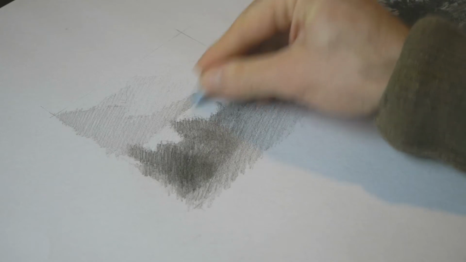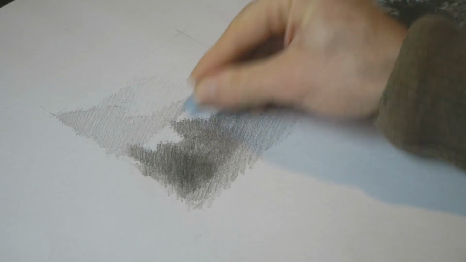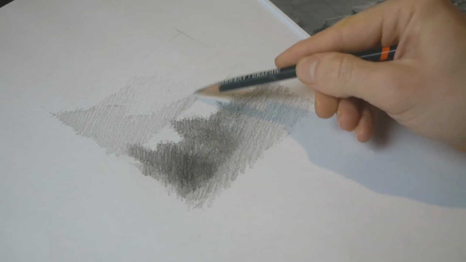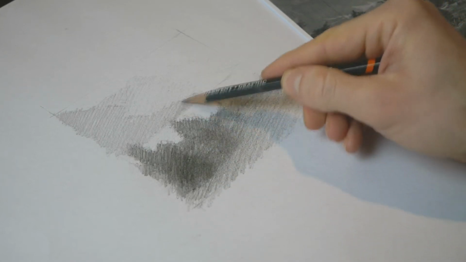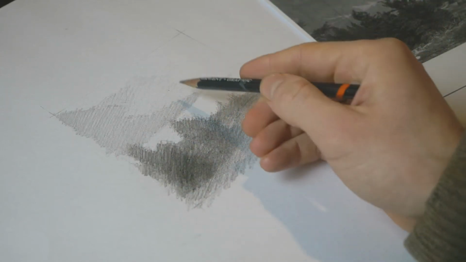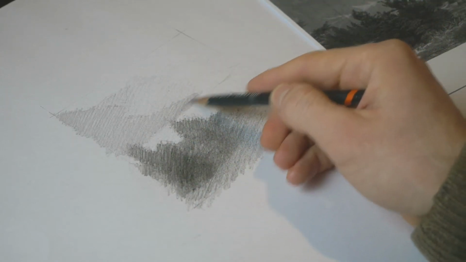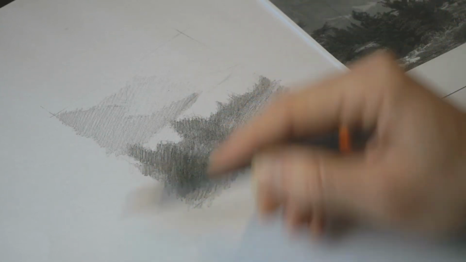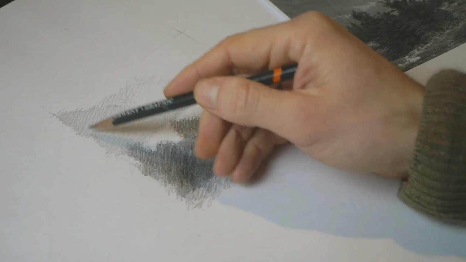If I make it too dark, it'll feel as though this section of the drawing is at a similar level to these foreground elements. So the dark portion of the background shouldn't be as dark as these foreground aspects.